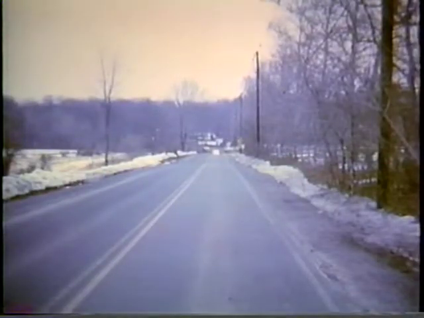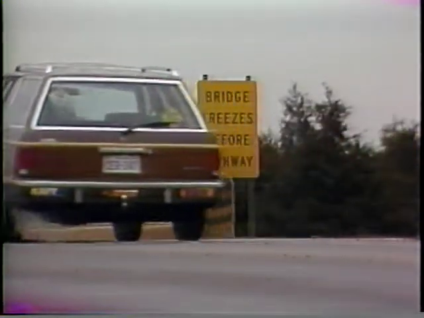It's not always easy to tell when the road is going to be slippery. In this situation, there is a bridge where the road dips. Would you expect freezing to occur first on the bridge, at the bottom of the hill, or on the curve? If you said on the bridge, you're right.